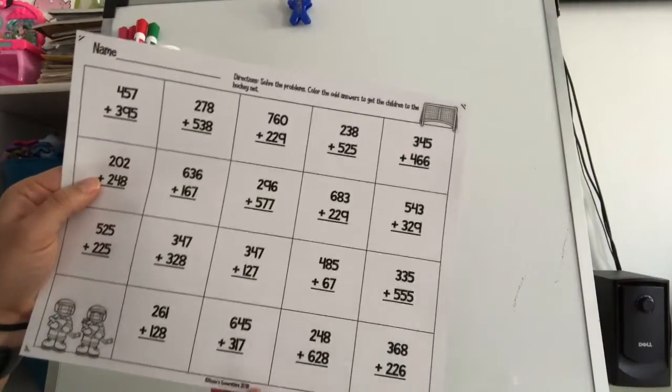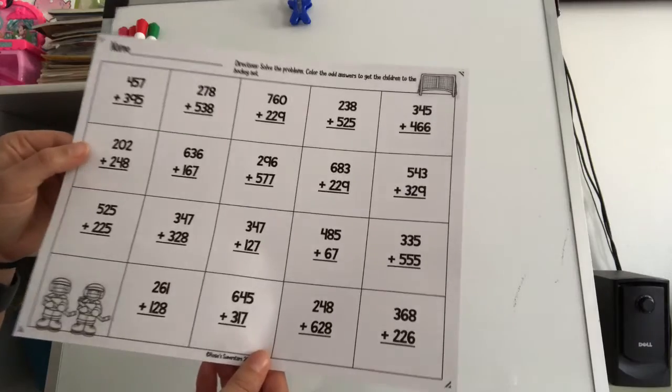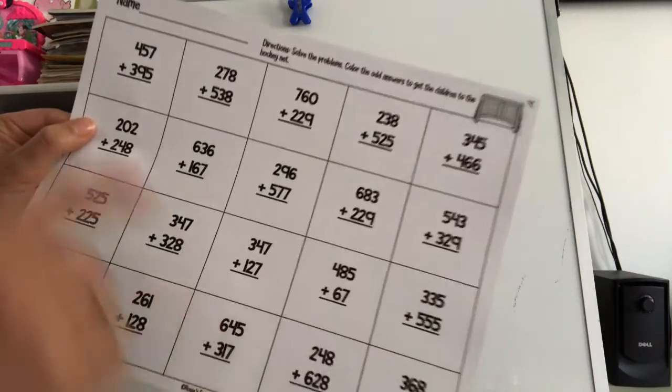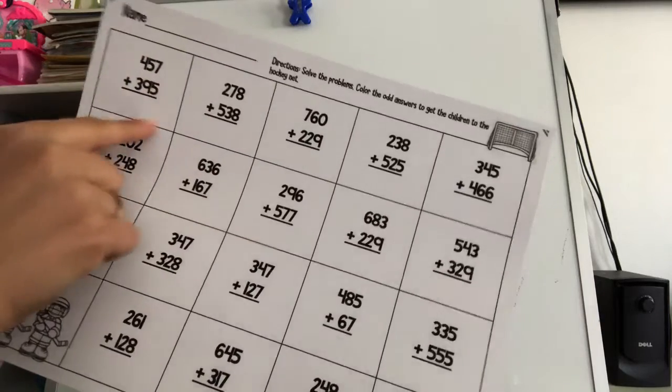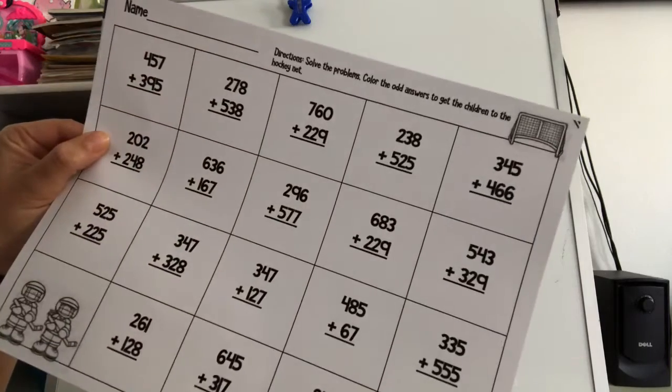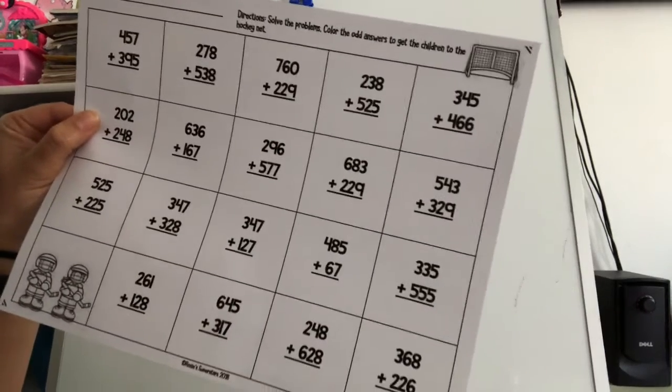This is the assignment you will find on Google Classroom and you will submit. The directions say, solve the problems. Color the odd answers to get the children to the hockey net. Today, we're going to solve this first problem together. Are you ready to begin? You're going to need some scratch paper and a pencil to solve.